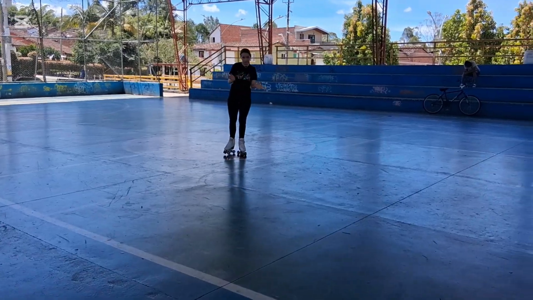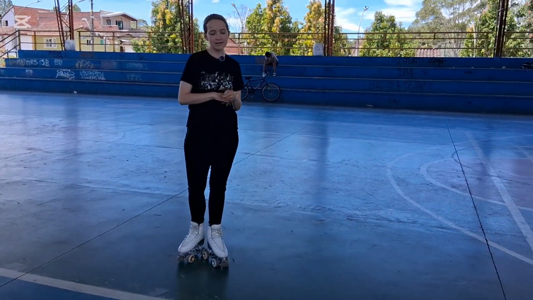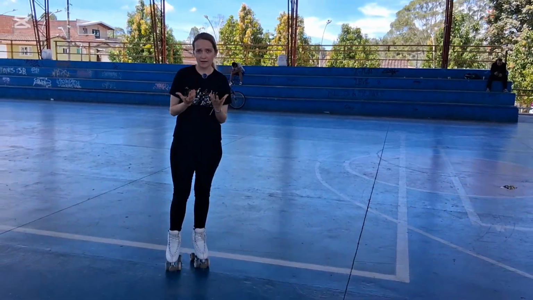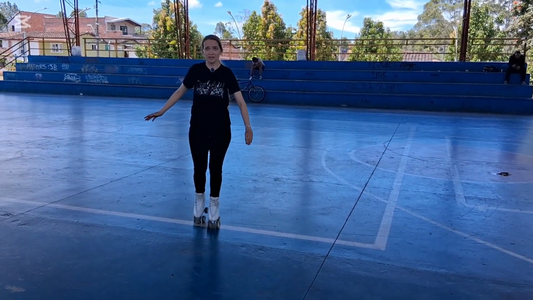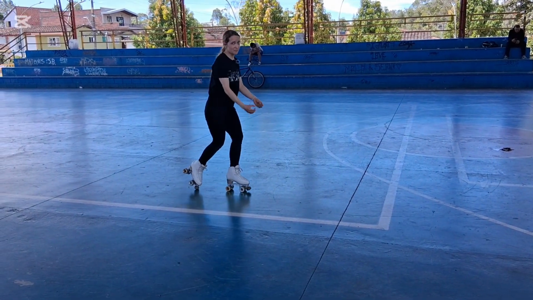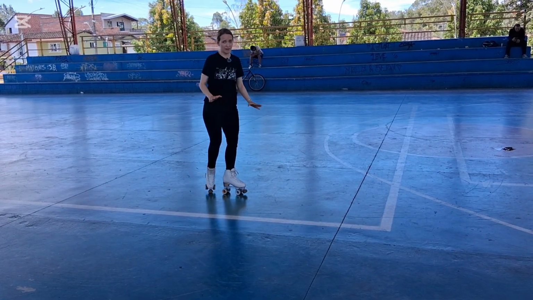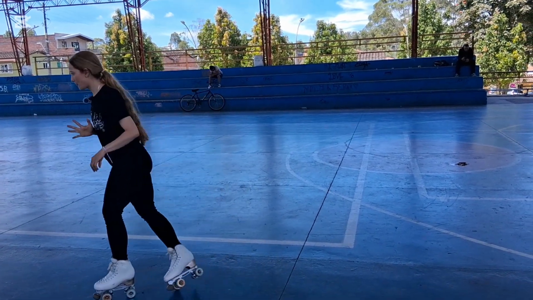The next jump is called Selko. This jump is performed with the help of the toe stop. Basically, you lean onto the toe stop, turn a little, and then push yourself upward to perform turns with rotation in the air. Okay, it's like this.